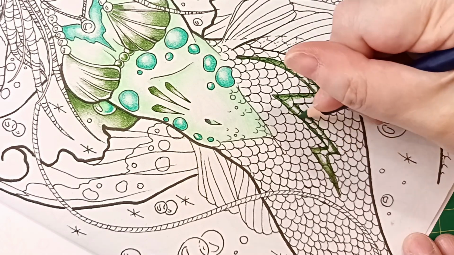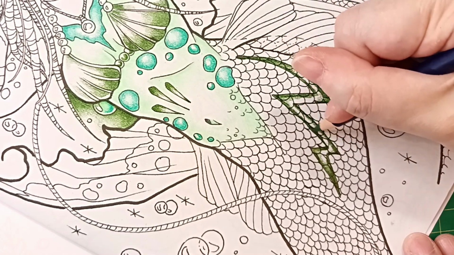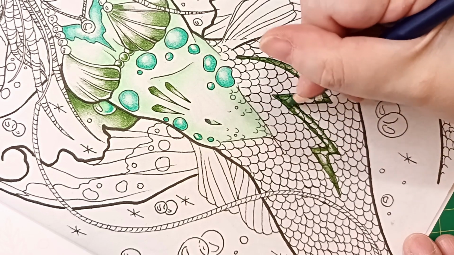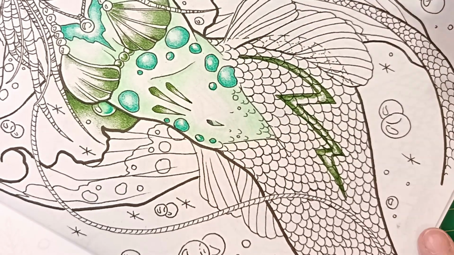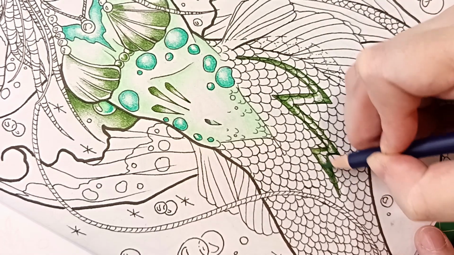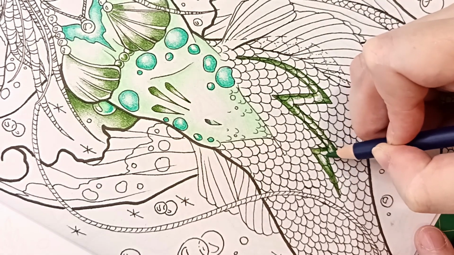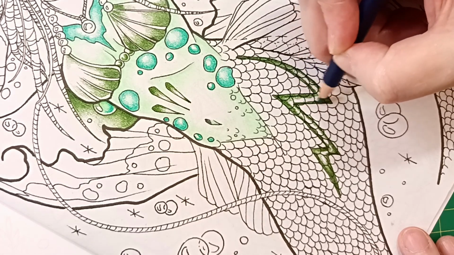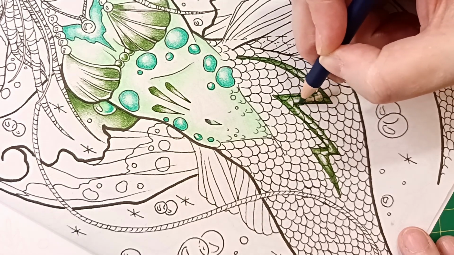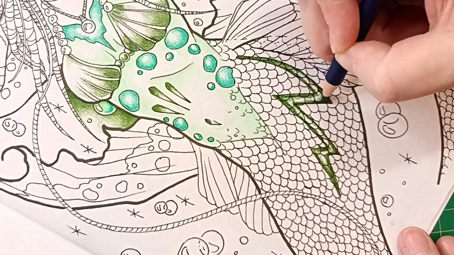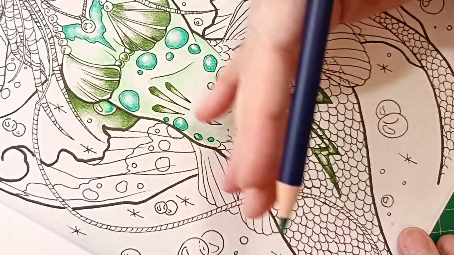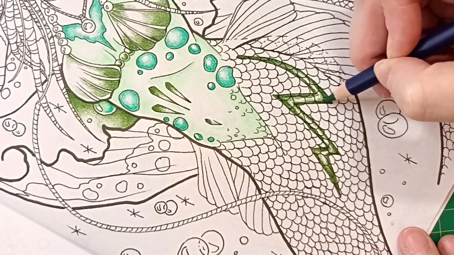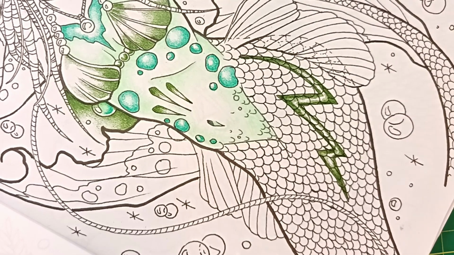I'm not, as I said, going to go crazy trying to pick out every little scale. That would take quite a long time and I would get bored really, really quickly doing that tail. And I don't want to be forcing myself to do anything that I'm not particularly interested in doing. And I'm not particularly interested in colouring in every single little scale there, which is probably another reason that I don't colour mermaids all that often. If it's just a waist up sort of portrait or something like that, I think it might be the tails that put me off the mermaids.